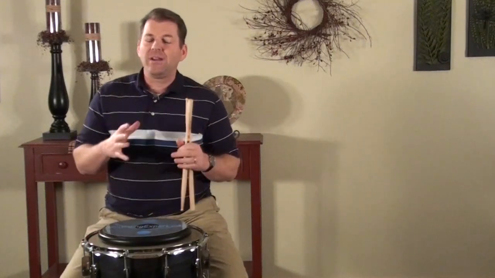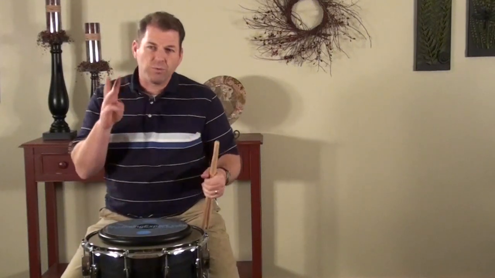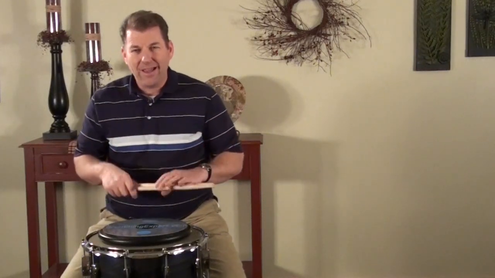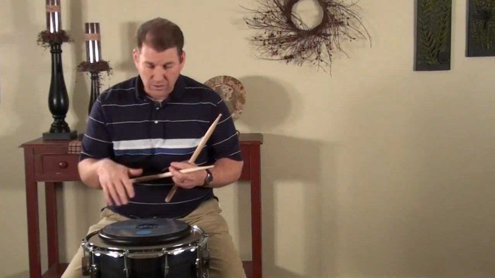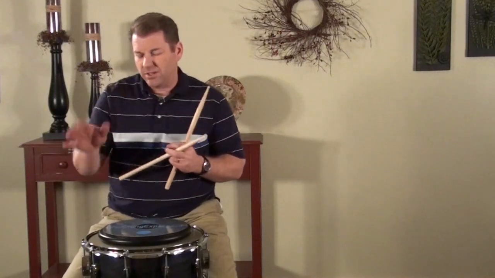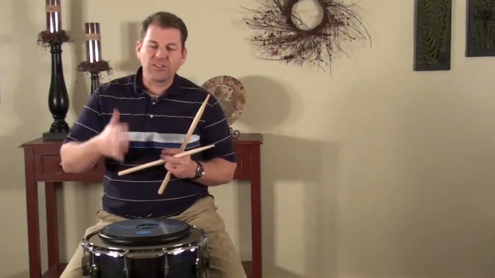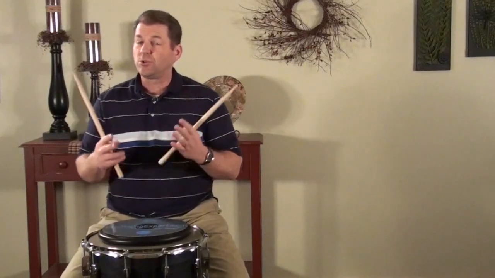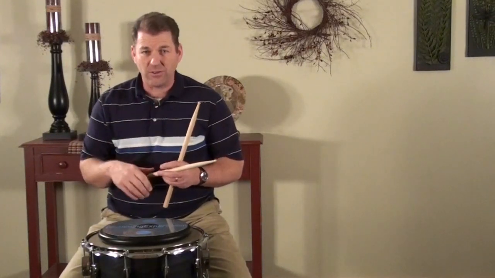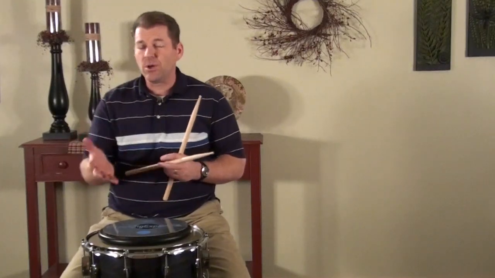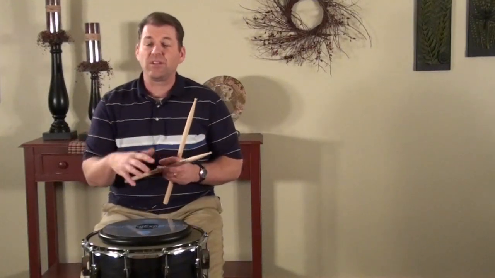Now, before getting into this exercise, we've gone through 3 different exercises, all designed to help you understand how to apply the accent stroke or float stroke. I use those 2 terms interchangeably. So that accent stroke and multiple stroke, using those 2 motions to play basic single stroke 1 height exercises. We played 8 on a hand. We played 8th notes and 16th notes. We played an 8th note, 16th note variation in exercise number 3.